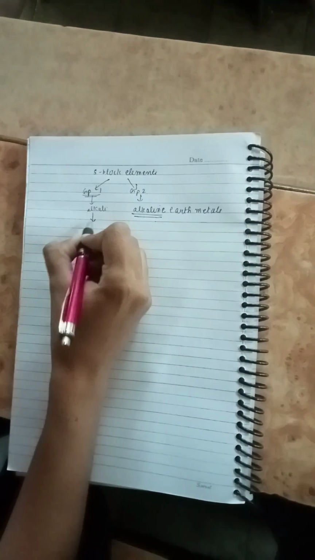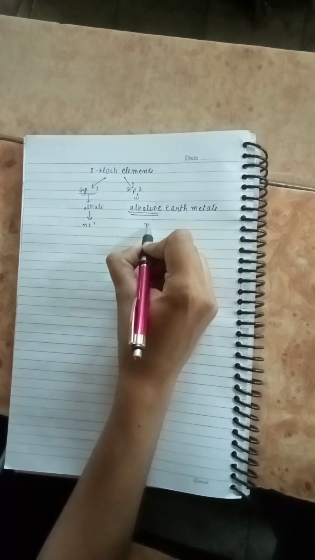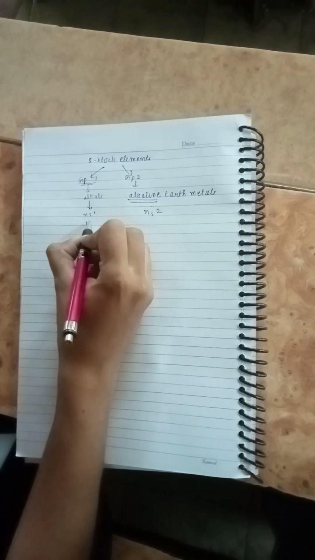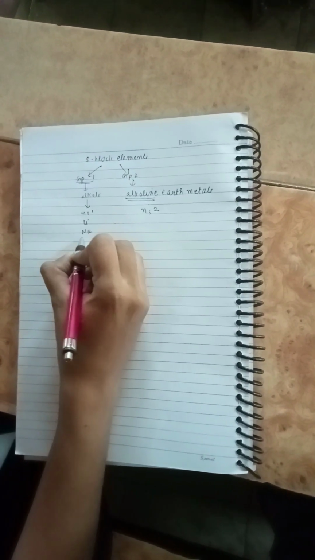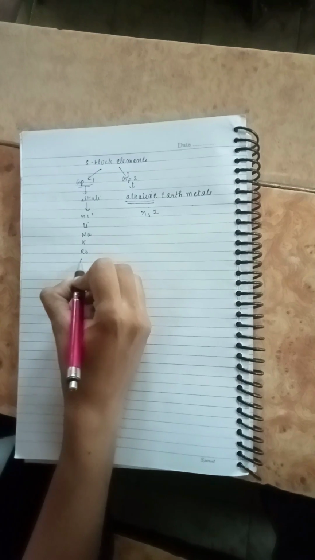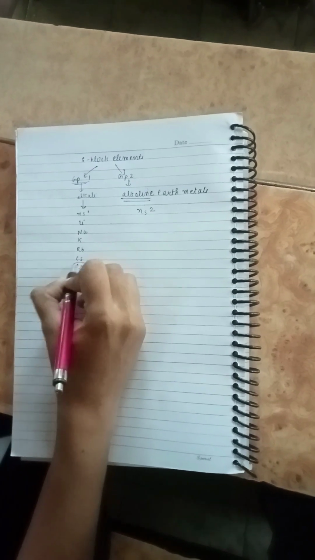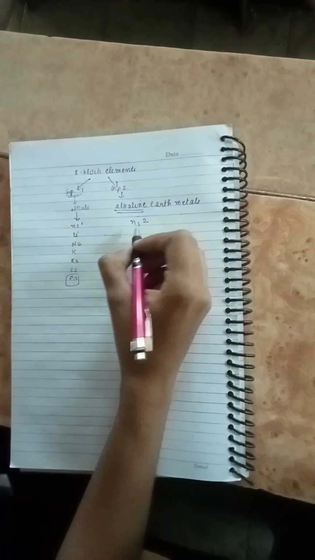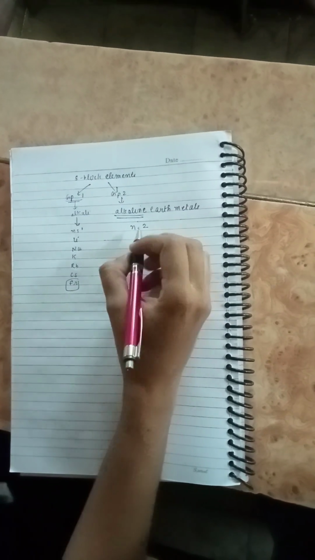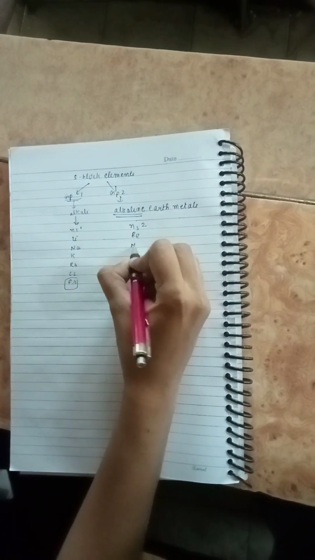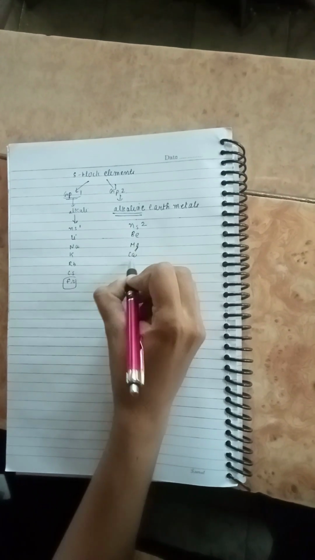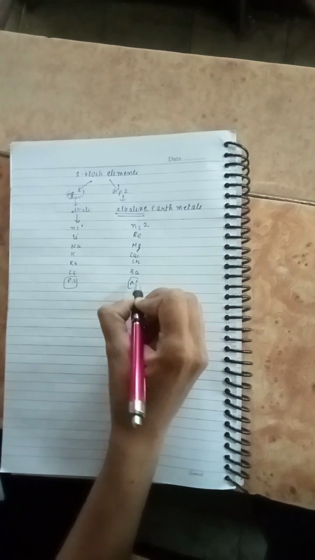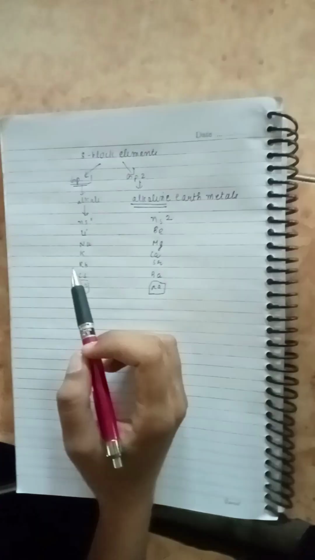They have the general configuration ns1 and ns2. Group 1 consists of lithium, sodium, potassium, rubidium, cesium, and francium. Francium is a radioactive metal. In group 2 we have beryllium, magnesium, calcium, strontium, barium, and radium. Radium is also a radioactive metal.